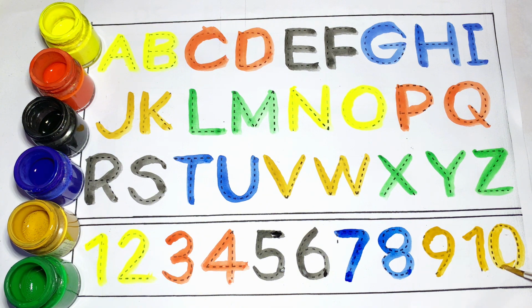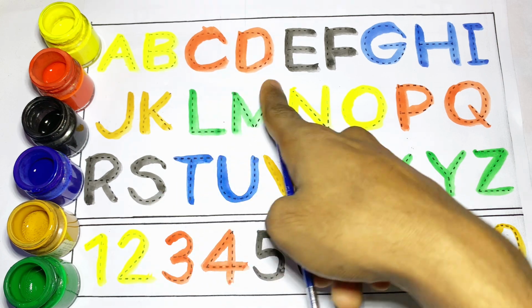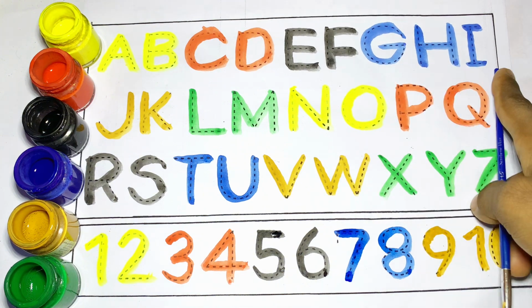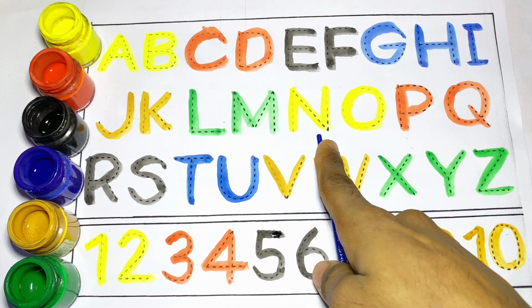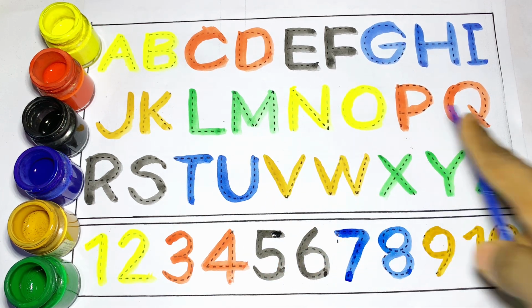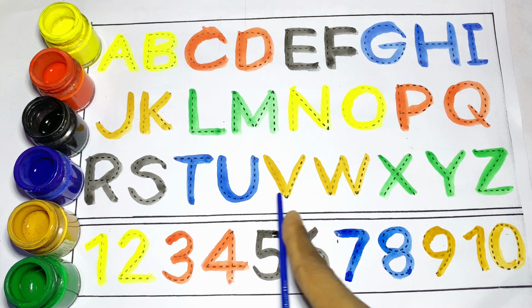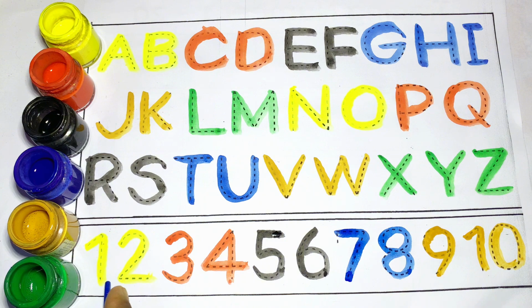T-E-N, 10. Kids today draw A, B, C, D, E, F, G, H, I, J, K, L, M, N, O, P, Q, R, S, T, U, V, W, X, Y, Z. Numbers 1, 2, 3, 4, 5, 6, 7, 8, 9, 10.